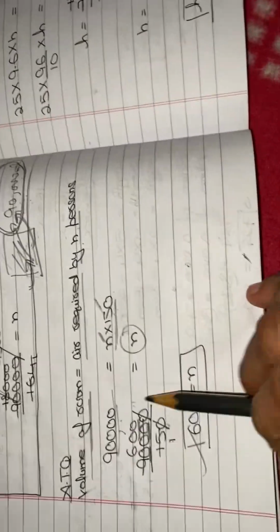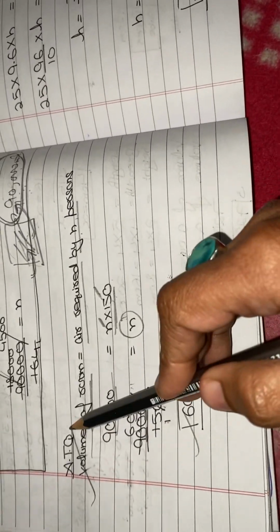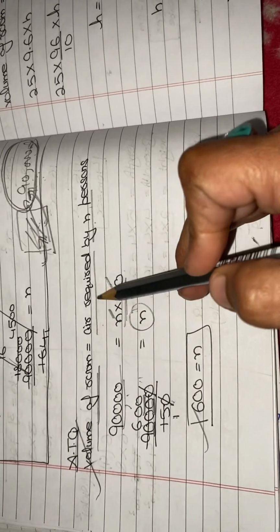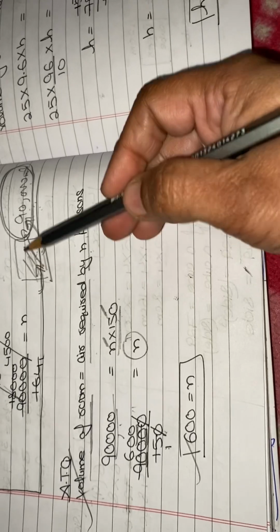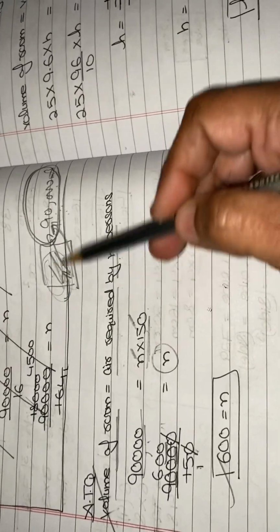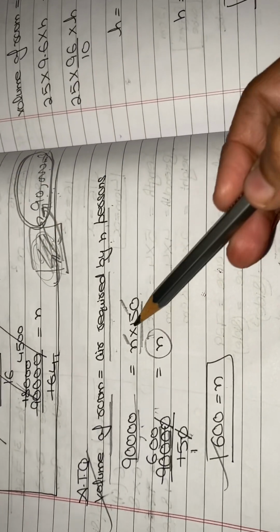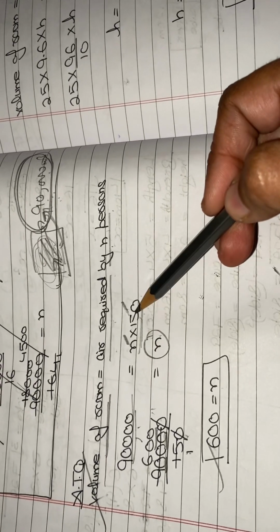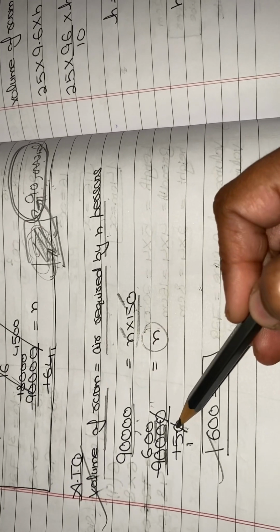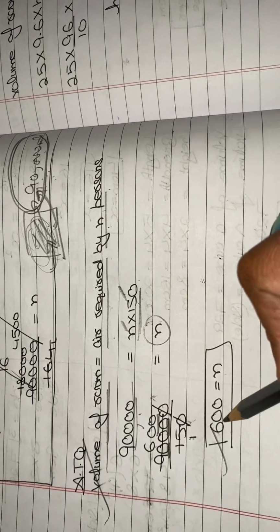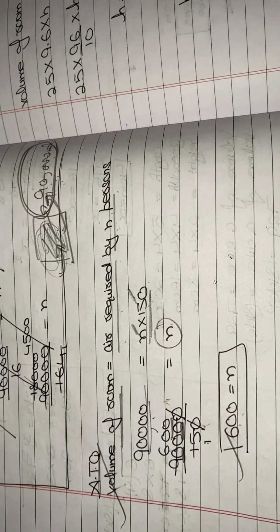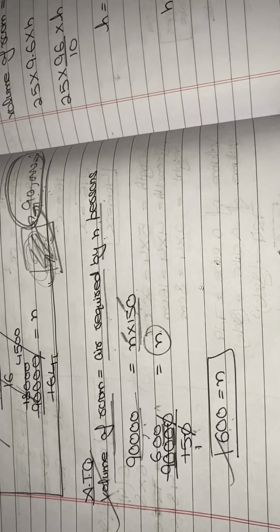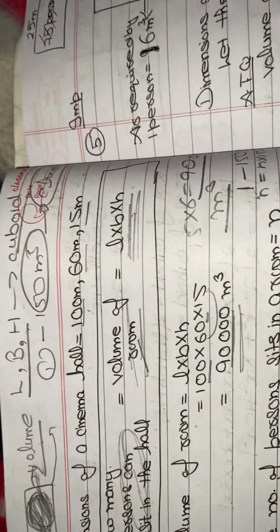Then we are going to equate, because volume of room is always equal to air required by n persons. Okay, volume of room is equal to air required by n persons. So first of all, n remains there and 150 goes down, which is going to divide by that number, and we will get 600. So in that question we will use the volume of room, because they are asking how many persons can sit in a room.